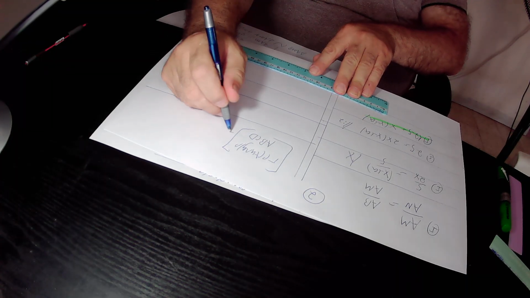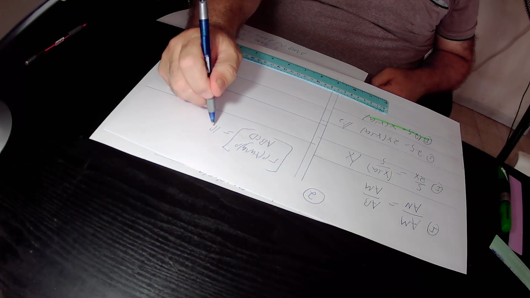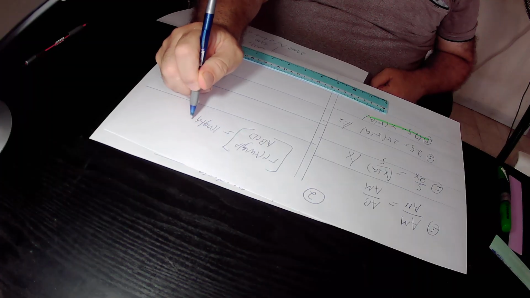Actually, the area of any rectangle equals the length of the rectangle times the width.